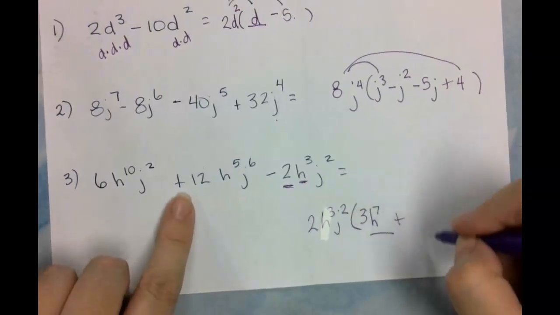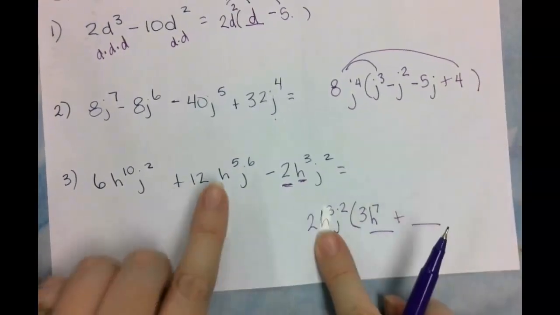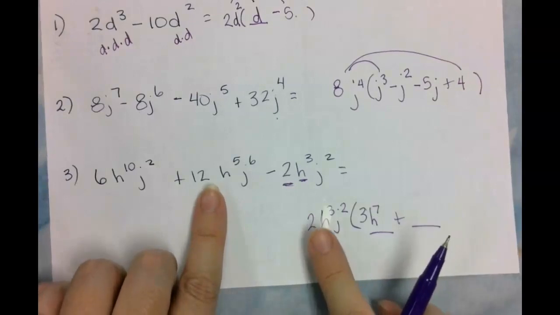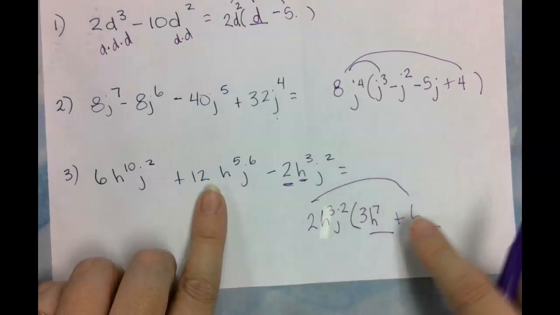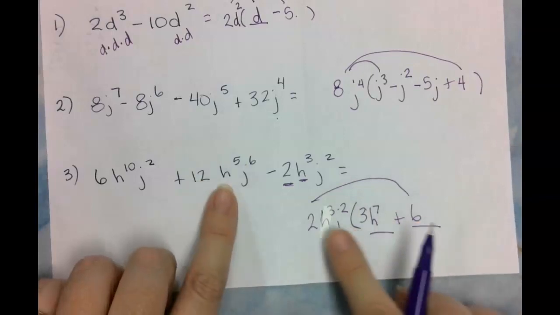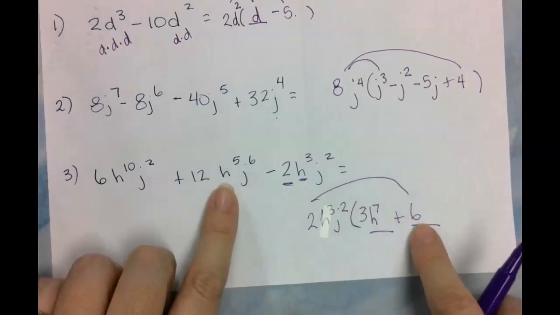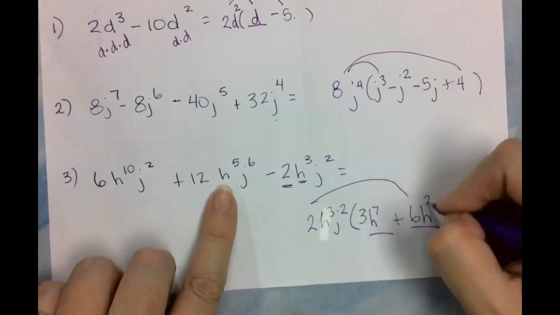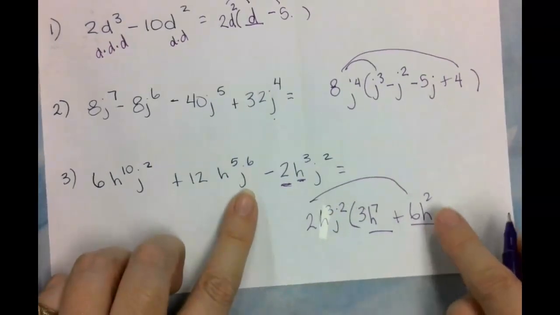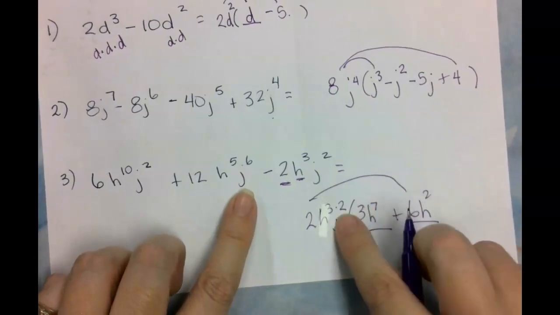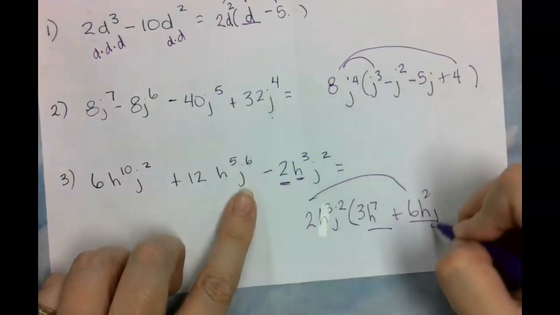Okay, the next one. What times this one will get me this one? Well, 2 times 6 will get me 12. How many more H's do I need? Well, I need 2 more H's here. 2 and 3 makes 5. And how many J's do I need? Well, I need 4 more J's here to go with these 2 to make 6. So J to the 4.